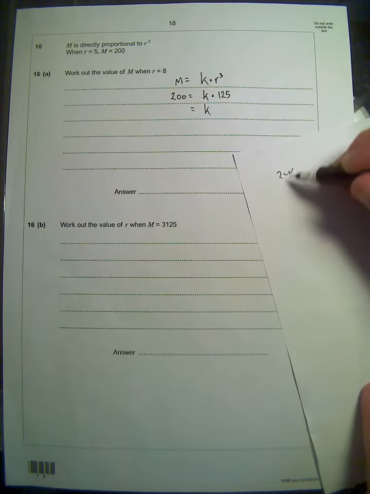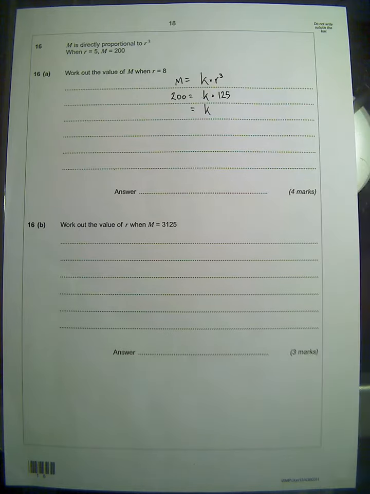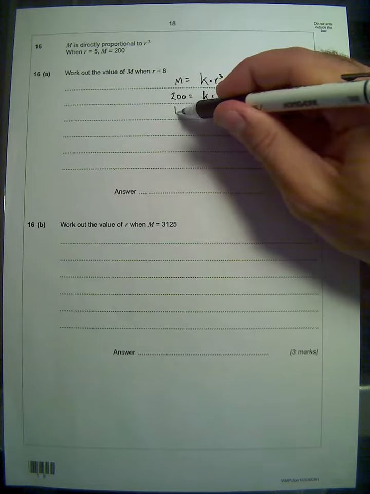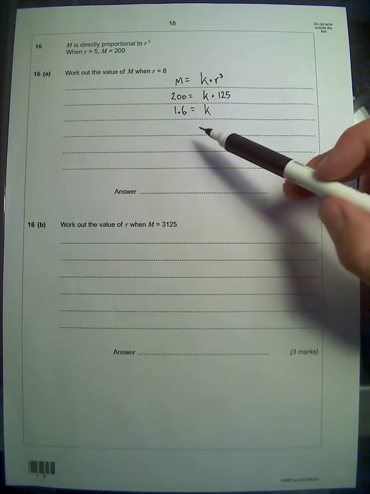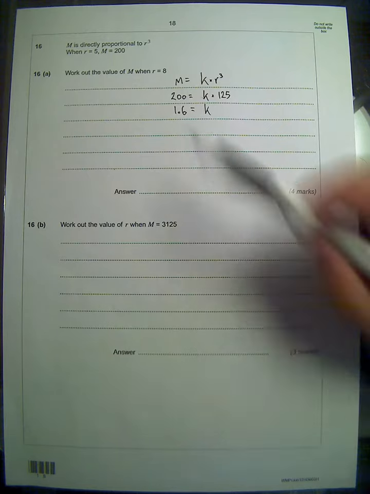Let me just do a bit of quick mental arithmetic there. I should have had my calculator. It's the same as 400 divided by 250, 800 divided by 500, 1600 divided by 1000. It's 1.6, isn't it? So k is 1.6, remembering to use the English dot for a decimal.